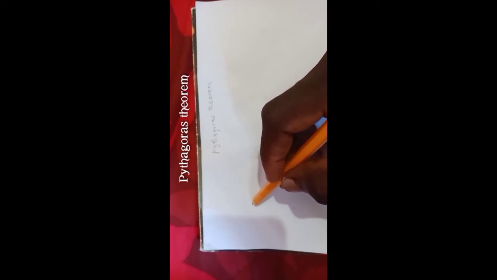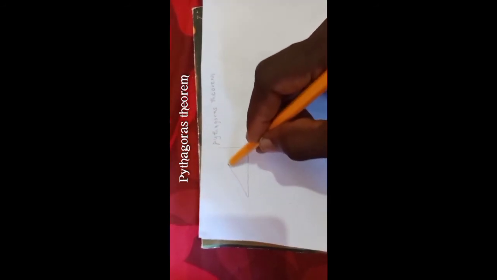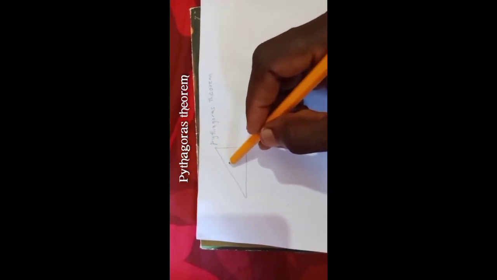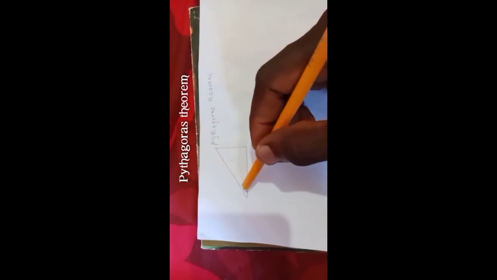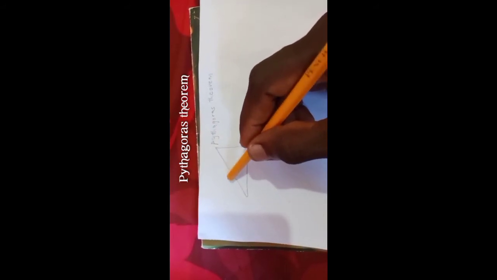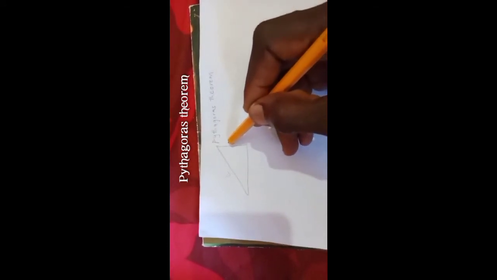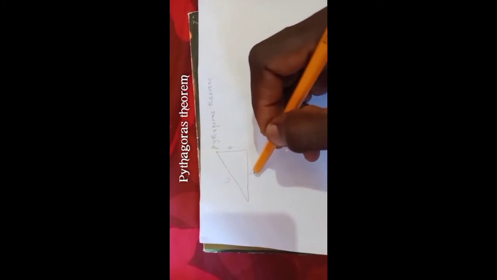Pythagoras theorem is still a right angled triangle. But in this case now, Pythagoras theorem's triangle doesn't have any angle. It only has sides. Only sides. And what you'll be asked to find is still sides.